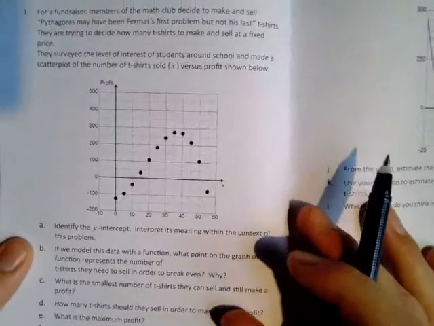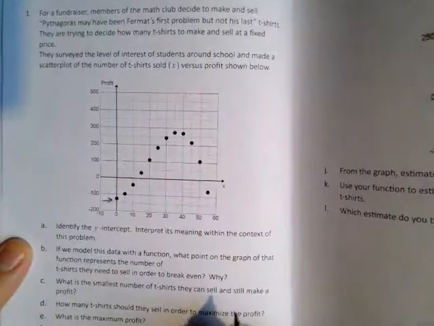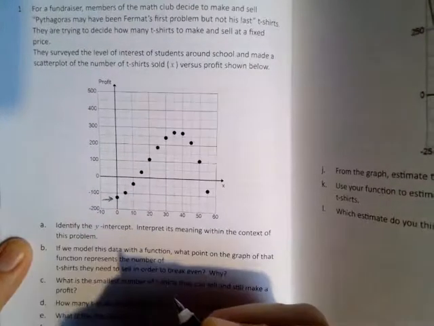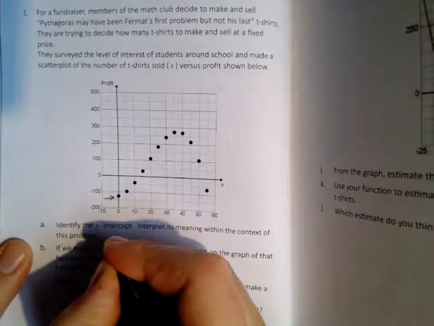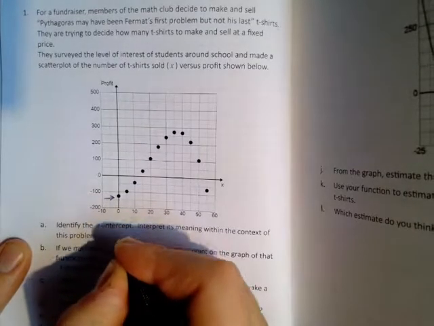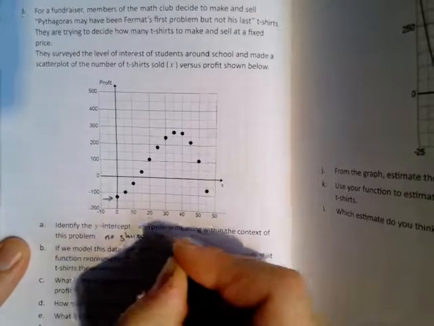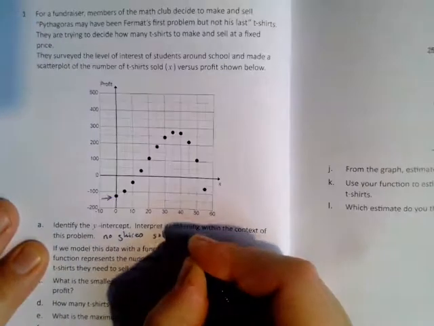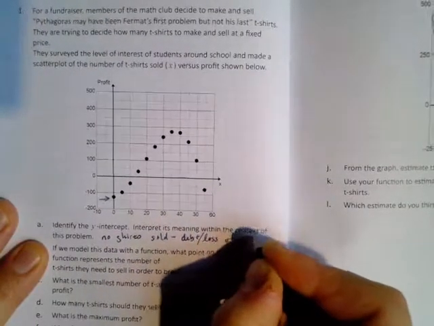So let's look at the y-intercept. The y-intercept is right there. And that means if they don't sell any t-shirts, they're still at minus, that looks like minus 125. So with no shirts sold, they'd have a debt or a loss of $125. Okay, so we better sell some shirts.